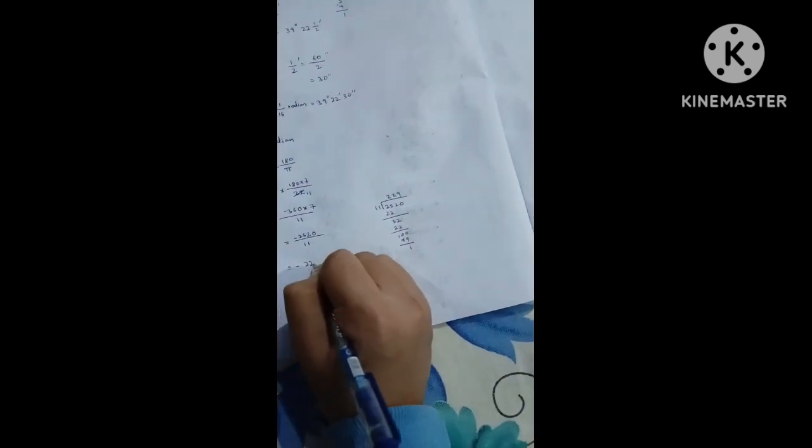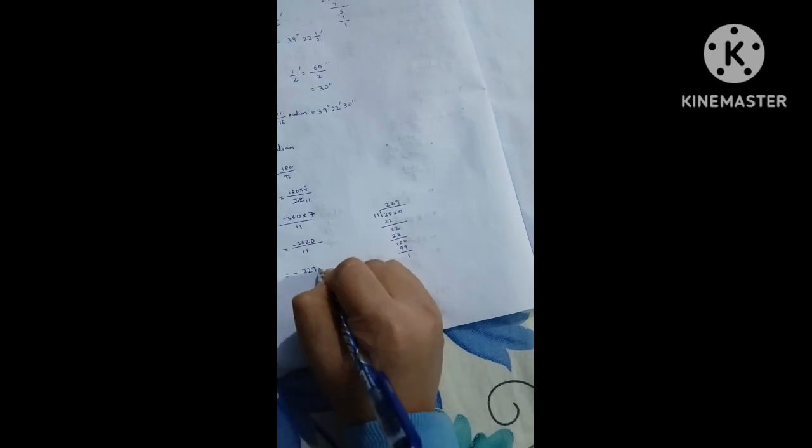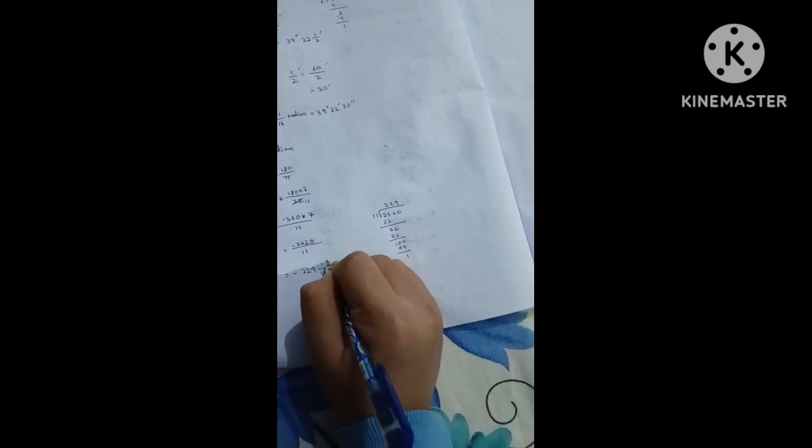This will be equal to 229 and 1 upon 11 degree.